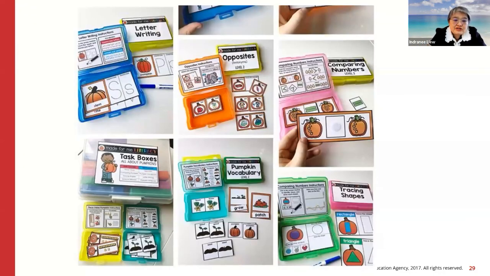These are even more task boxes. These are literacy task boxes. So give a marker pen, and these are all laminated. They'll write the letters. Here, they learn opposites. This one, comparing numbers. You know what's here? Velcro. All the pieces that they put in, you can put Velcro on them. And I'm so happy to tell you this. You see this Velcro here? It's round, and you don't have to cut it round. Lazada and Shopee actually do sell round Velcro. You go and look for round Velcro or spot Velcro.